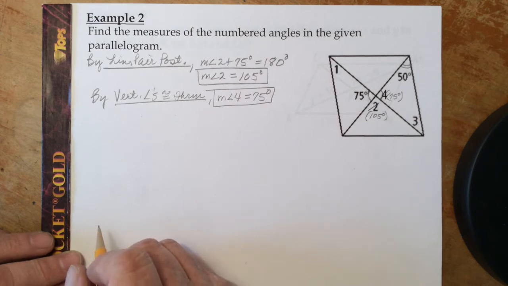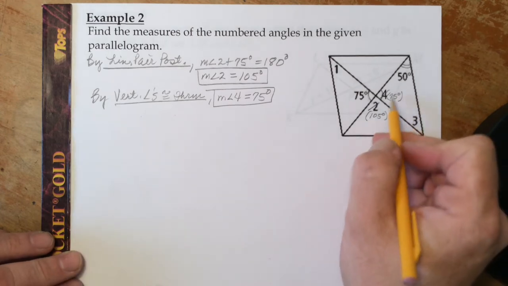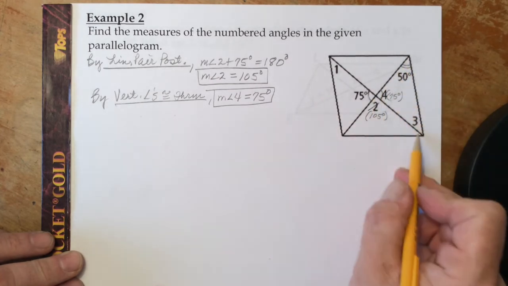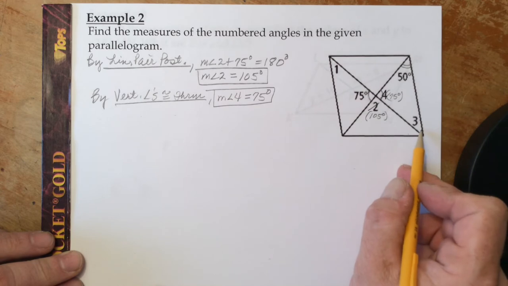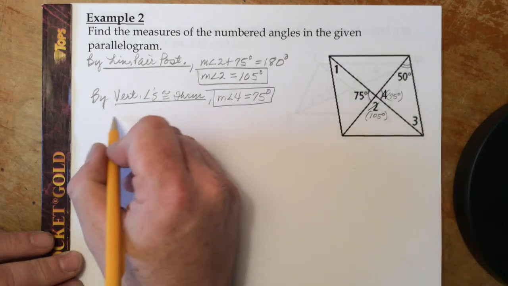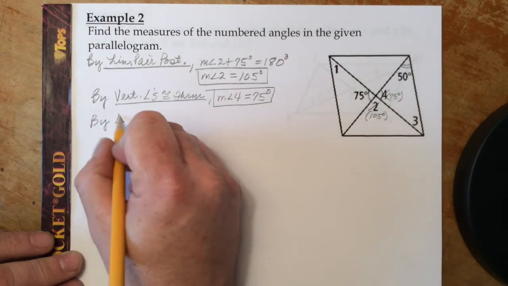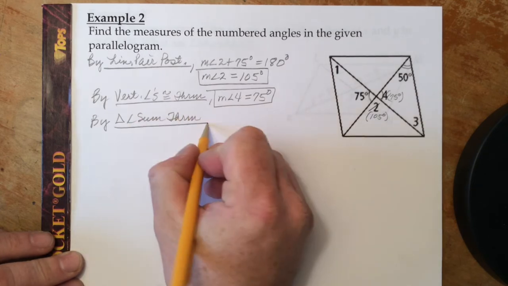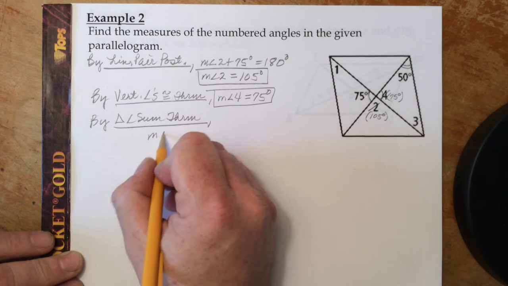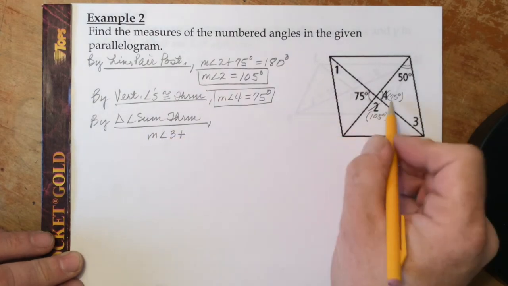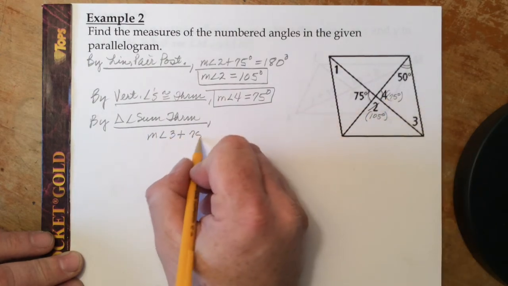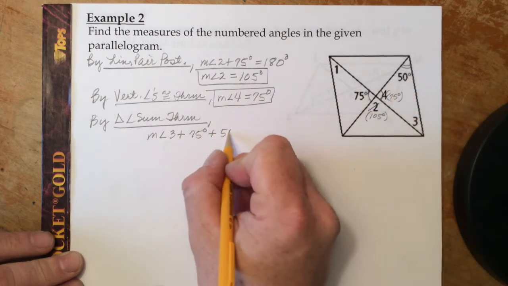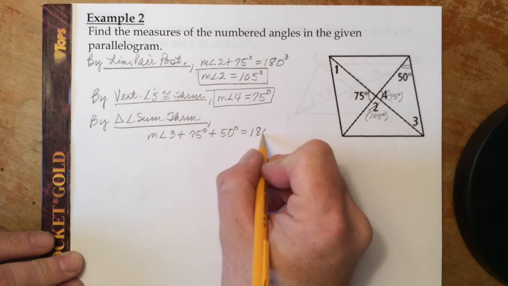Then I turn my focus to angle 3. Now that I have angle 4's measure and I already have this angle in this triangle right here, by using the triangle angle sum theorem I can find the measure of angle 3. So by the triangle angle sum theorem, we have the measure of angle 3 plus the measure of angle 4, which is 75 degrees, plus the measure of this angle, which is 50 degrees, must equal 180 degrees.